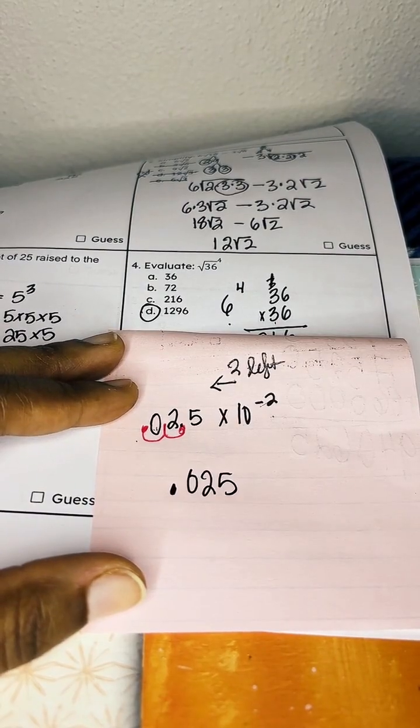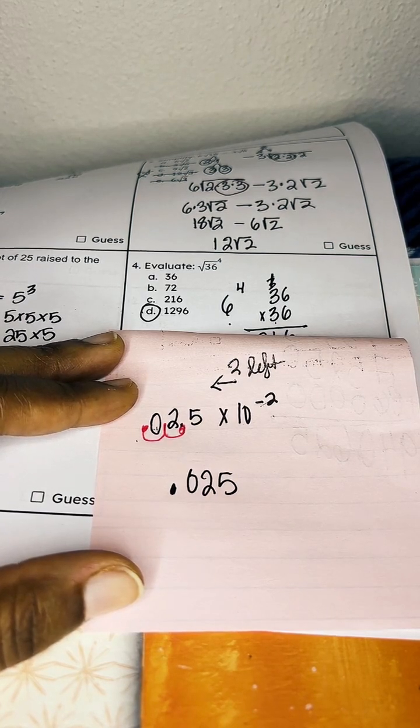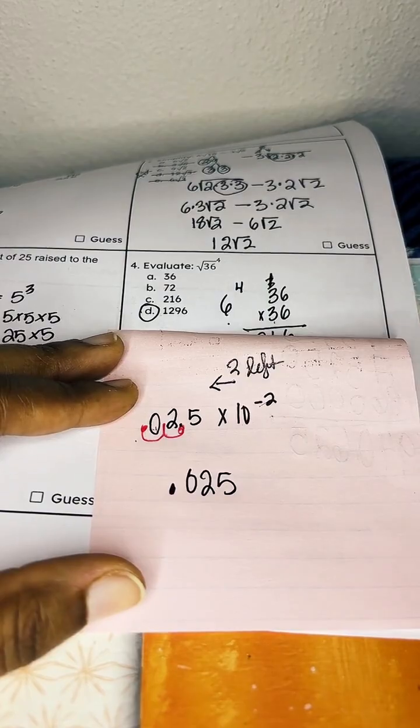Hey, Roots, welcome in. We are doing OAR Math tonight, which is the officer test. Once you get into the military, then you have to take another test. So that's what we're doing tonight, Roots.